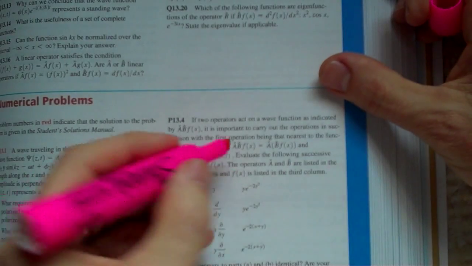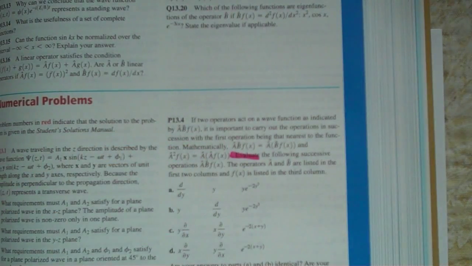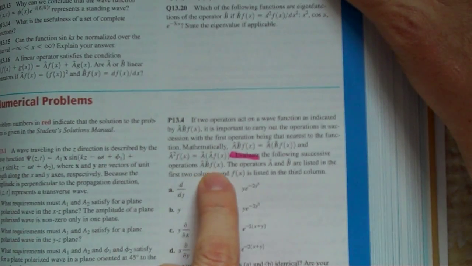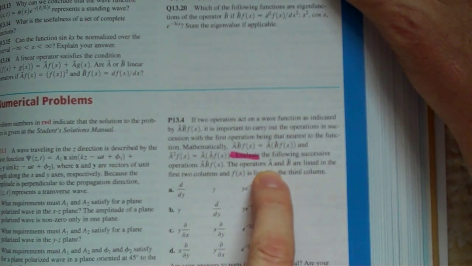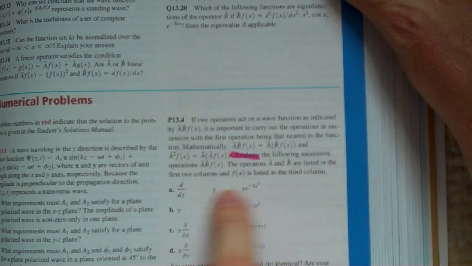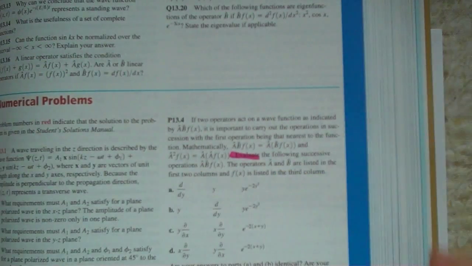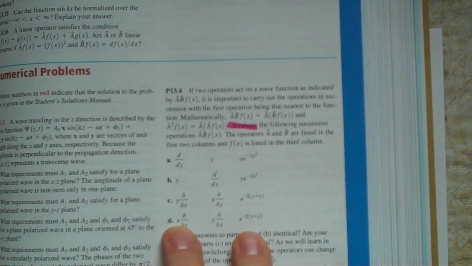Okay, so here's the real first word that you've got to be able to read. Evaluate. Evaluate the following successive operations A caret, B caret, f of x, where the operators A caret and B caret are listed in the first two columns, and f of x is listed in the third column. You're looking at that and going, what is this? We've never seen anything listed like this.